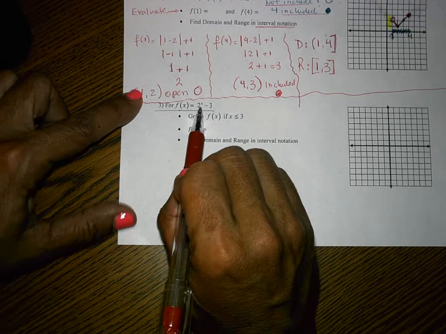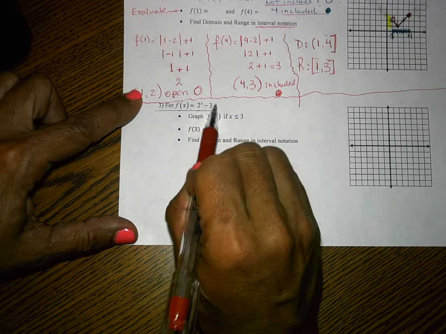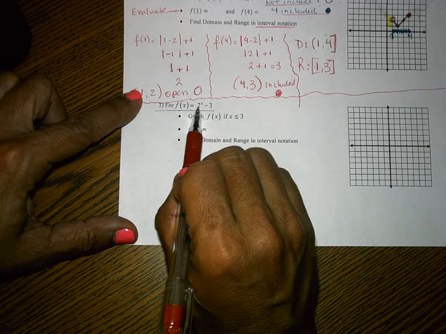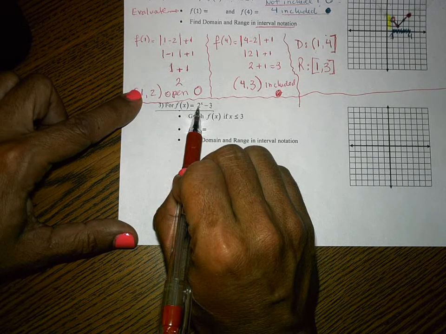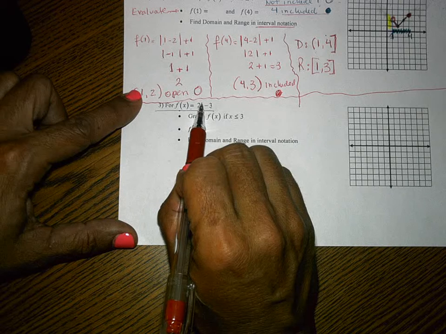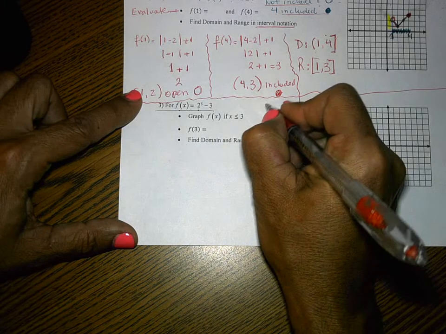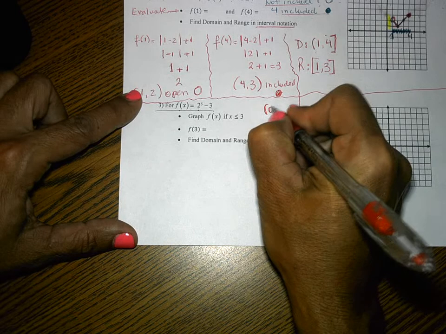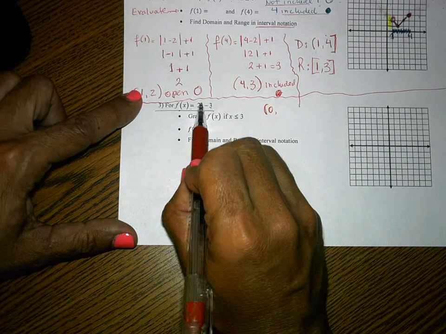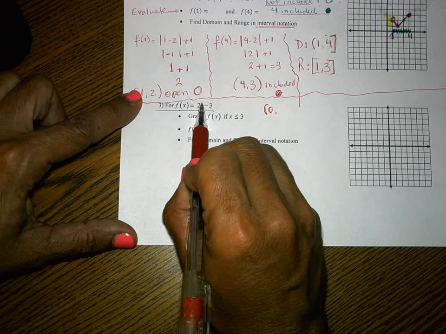We need to find out our starting point. We know it's an exponential. We know the base of 2 here, okay? So let's find our starting point. If I plug in a 0 for x up here, okay, so I'm going to start with my starting point. If I plug in a 0 for x, let's see, 2 to the 0, anything to the 0 equals 1.